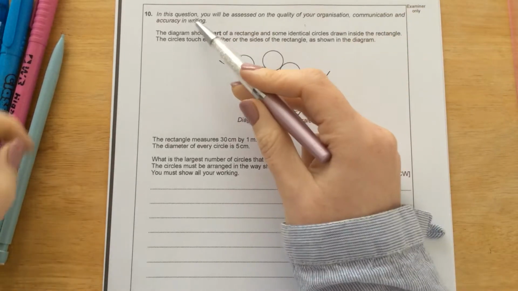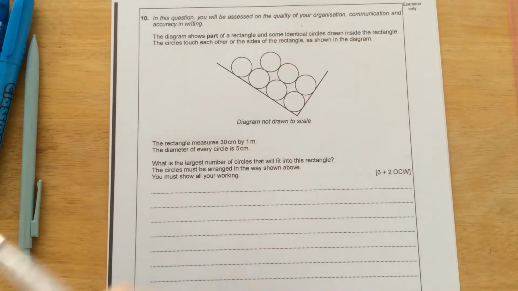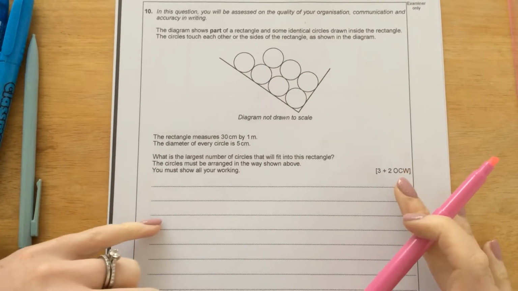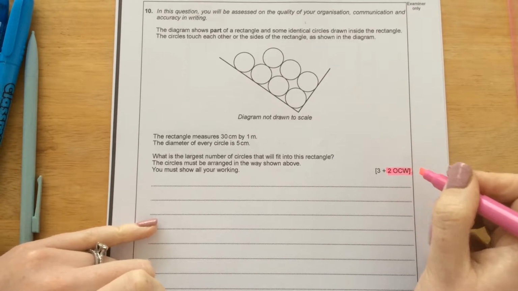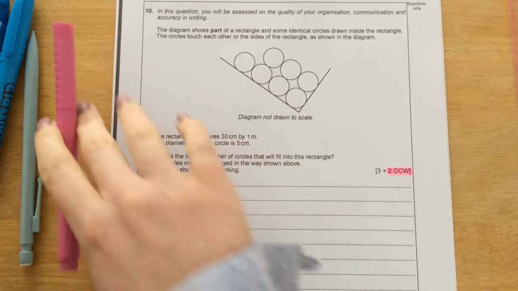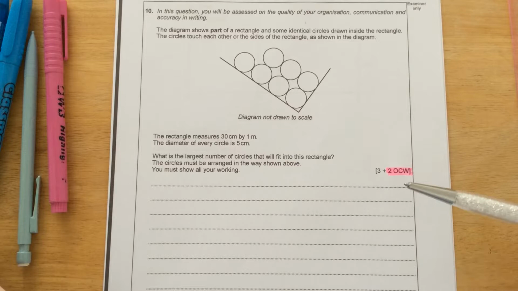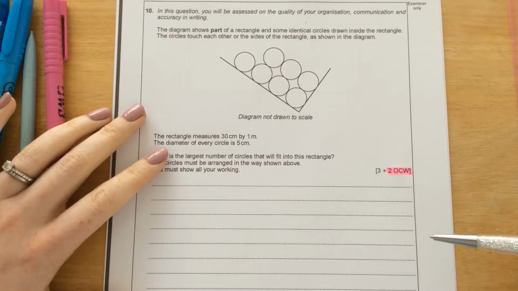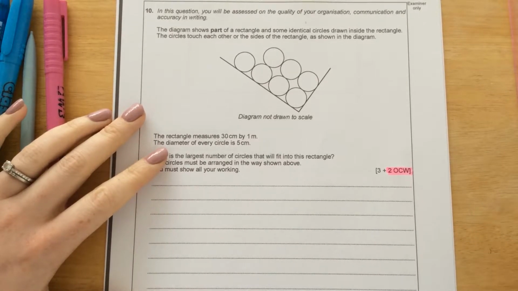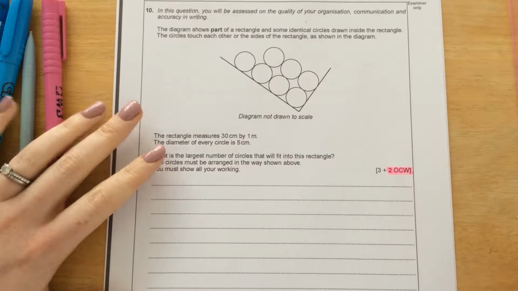Question 10. In this question, you'll be assessed on the quality and organisation, communication and accuracy in writing. So that means this is an OCW question, meaning you get 2 extra marks for your organisation, for how you show the examiner what you've done at each stage in your workings, and your accuracy in writing. So that means you've made no mistakes. So the trick is to write as little as possible so that the examiner can't take marks away from you. You get 3 marks then for having the correct answer.